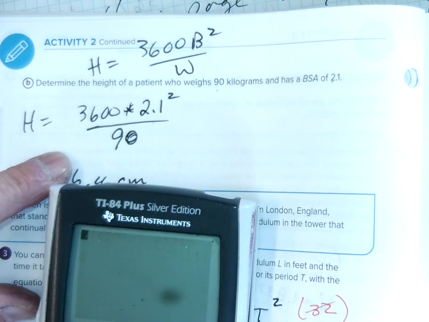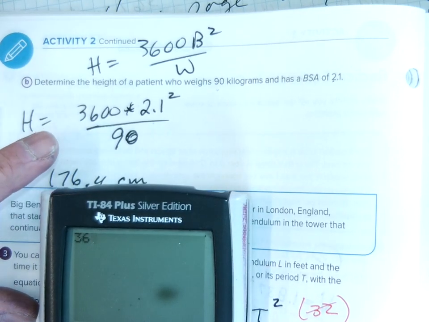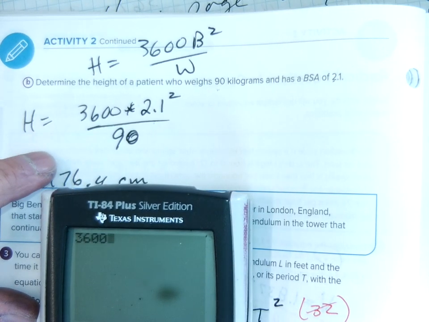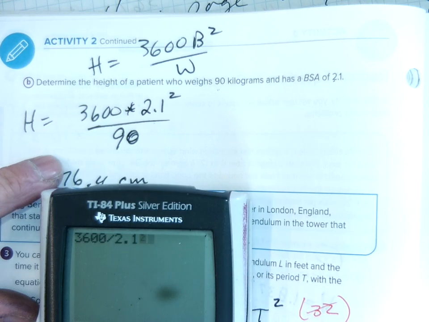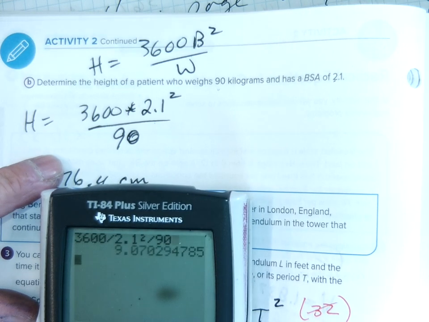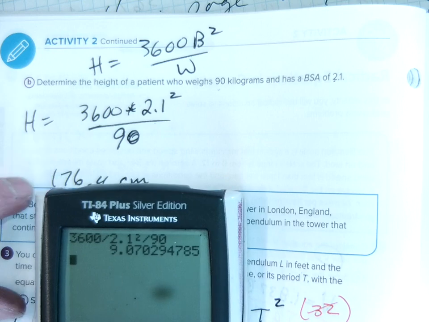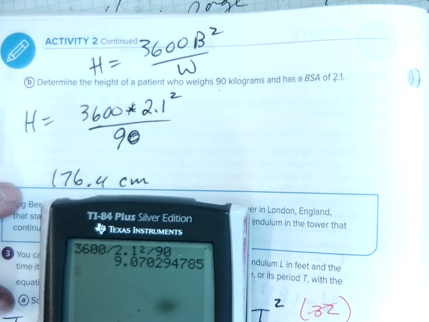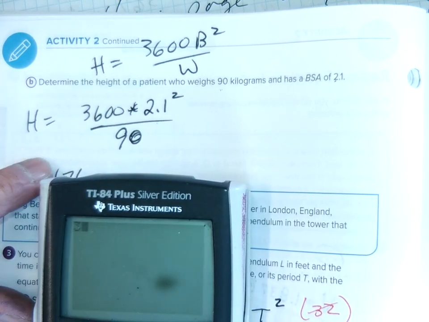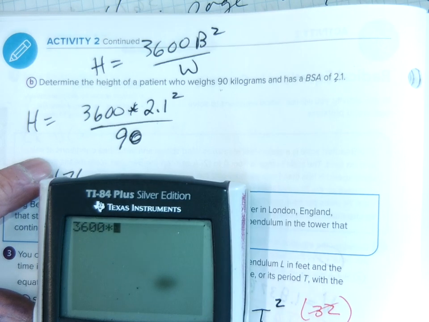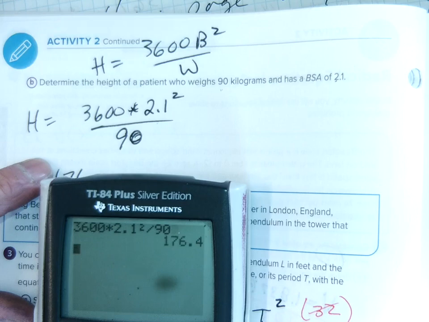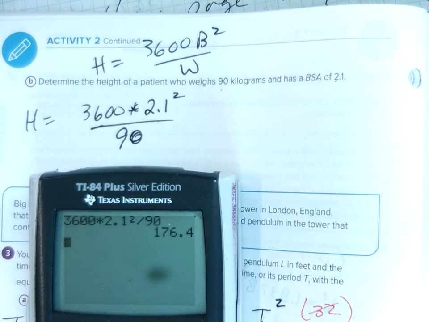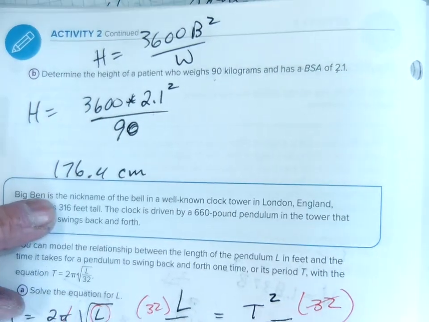I typed in 3,600 divided by 2.1 squared divided by 90, and I get an answer about 9 point, that's wrong. Well, that's because I didn't do it right. Let's try this again, 3,600 times 2.1 squared divided by 90. Let's see if we get the right answer this time. Yes, about 176 centimeters would be the height of this person, okay?